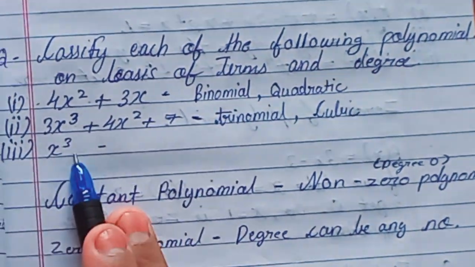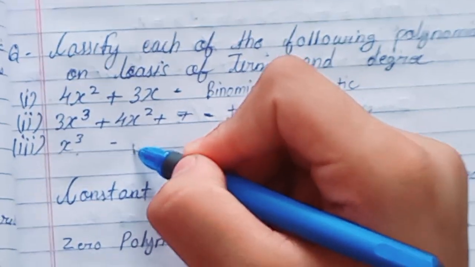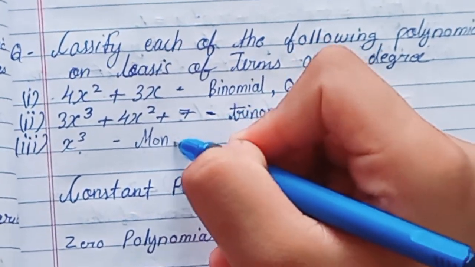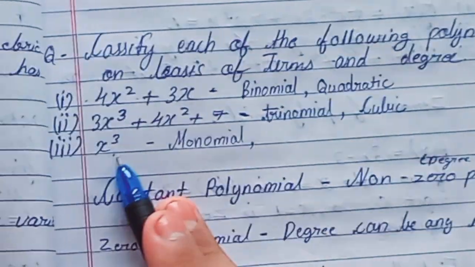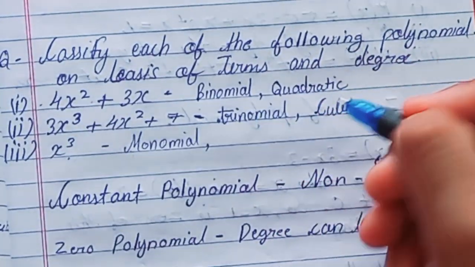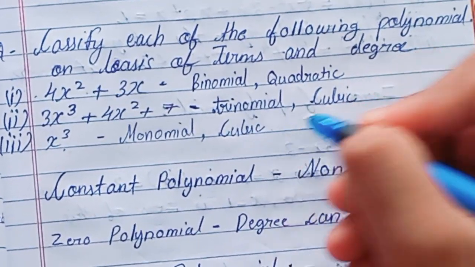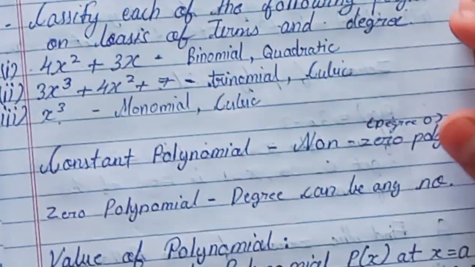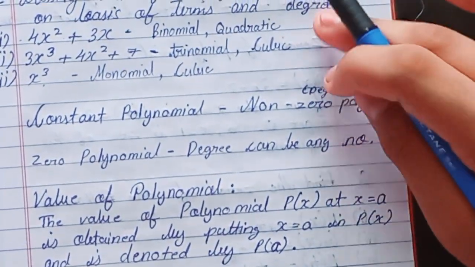Here we have x cube. So x cube, we can clearly see that it is a monomial. And we have here degree as 3. So it will also be a cubic polynomial. So these are some examples on the basis of terms and degrees.